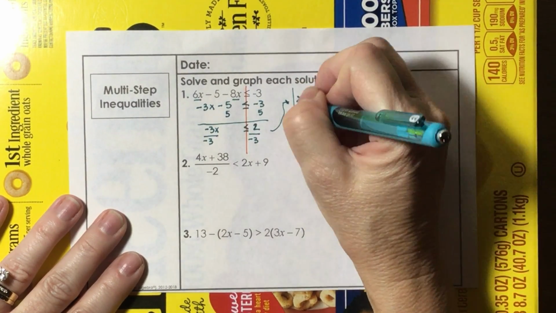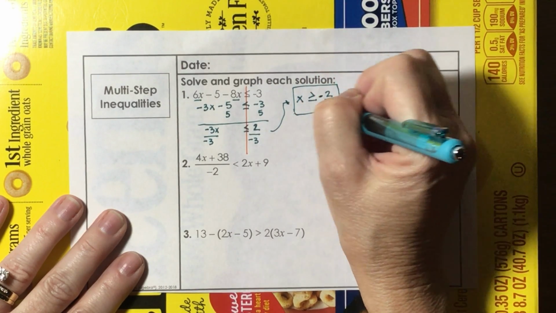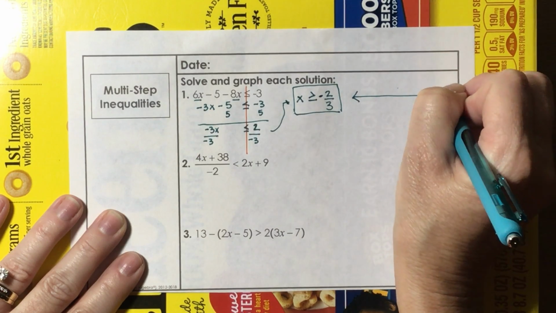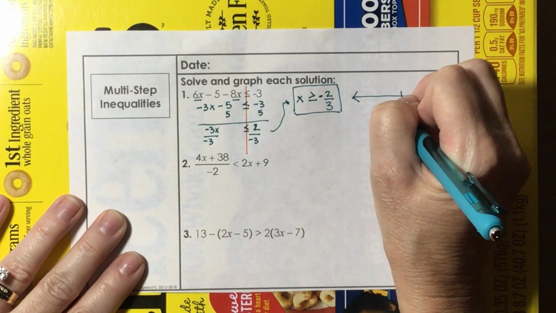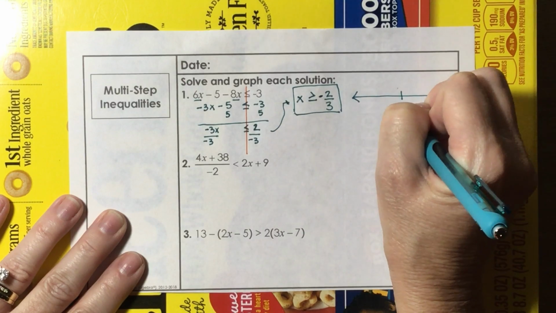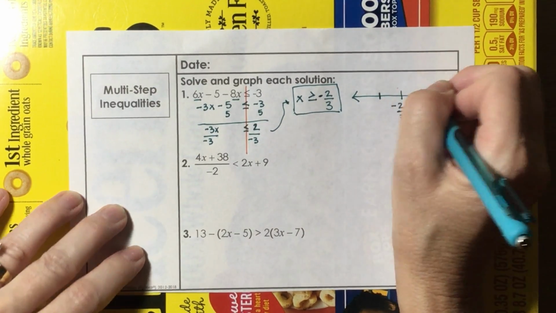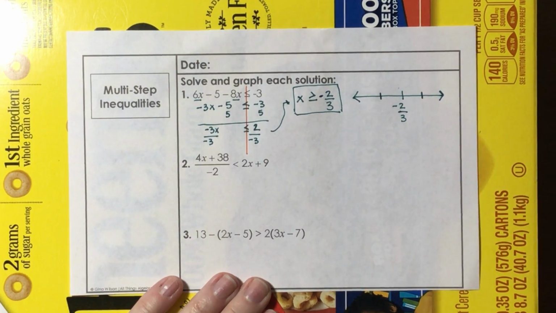All right, now when you graph this, you need to do something a little bit different because we have a fraction. So I'm going to require an extra line here. So you can say negative 2/3, but I want to know the two integers that it falls in between.